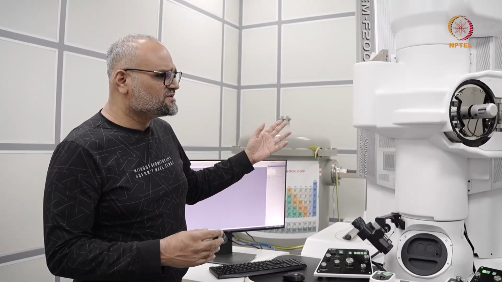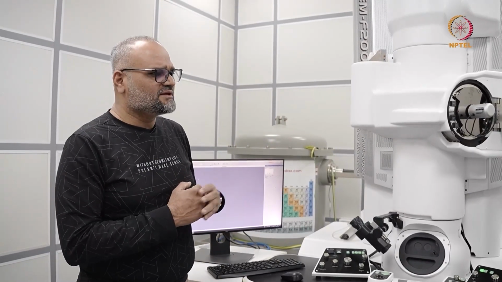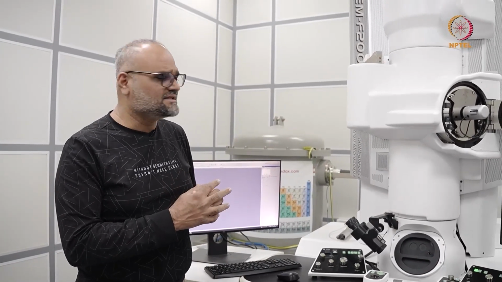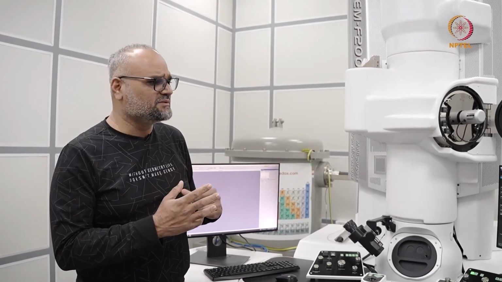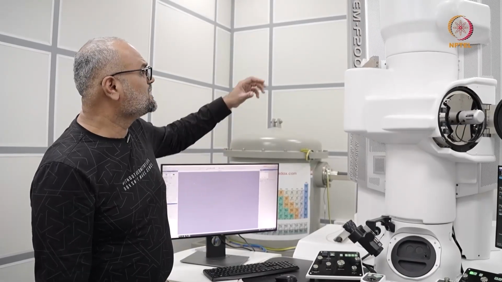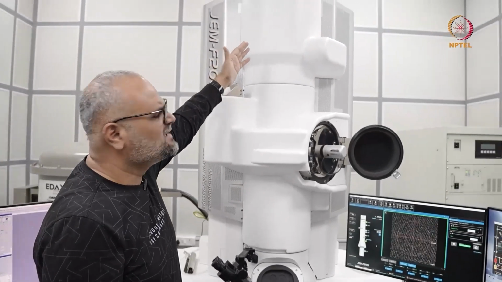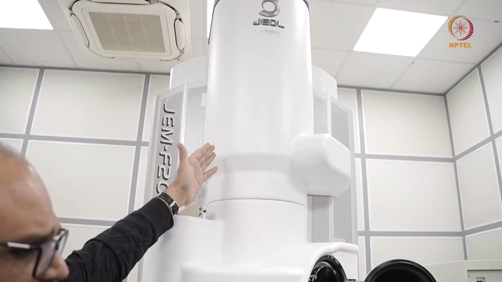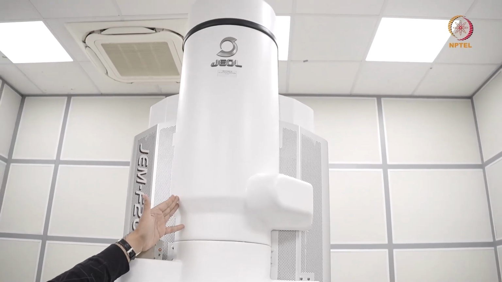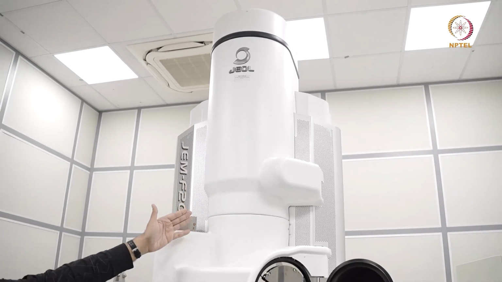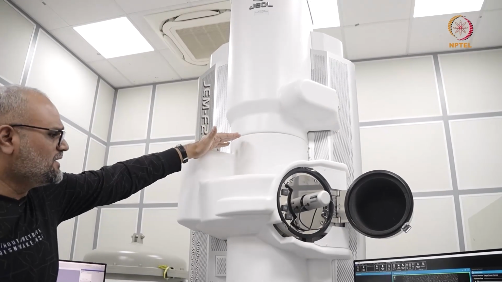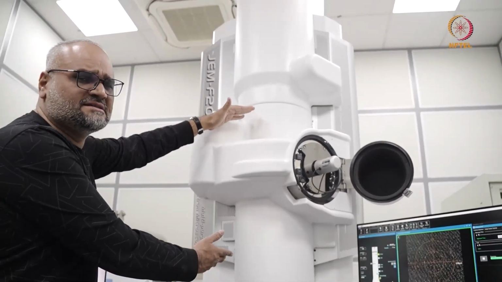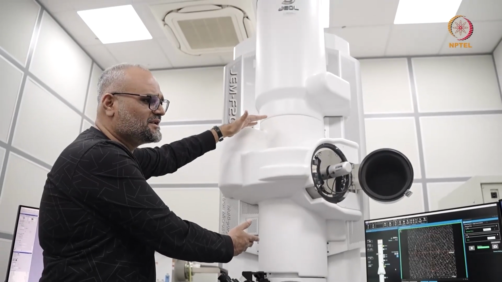And once the oil diffusion pump achieves a vacuum of something in the range of 10 to the minus 5 Pascal, you have 3 sputter ion pumps, or the other manufacturer, Thermo Fisher, calls them the ion getter pumps. So you have a 200-liter sputter ion pump which is connected to the gun chamber here. And in between the gun and the column, you have another 150-liter sputter ion pump. And on the column where the specimen area is, you have another 300-liter sputter ion pump.